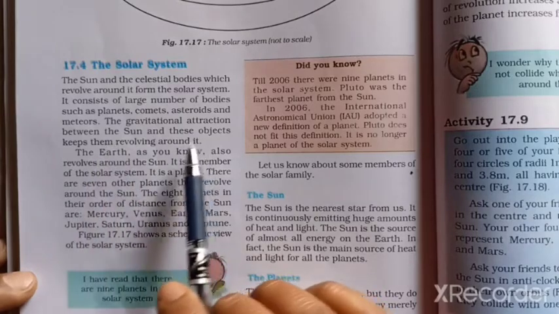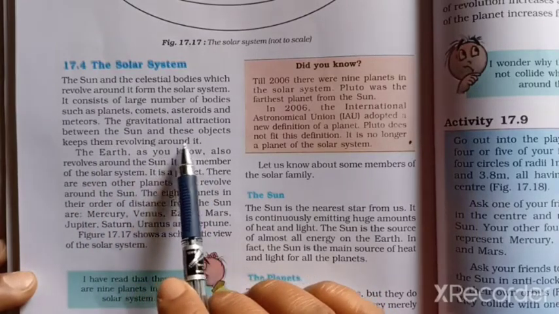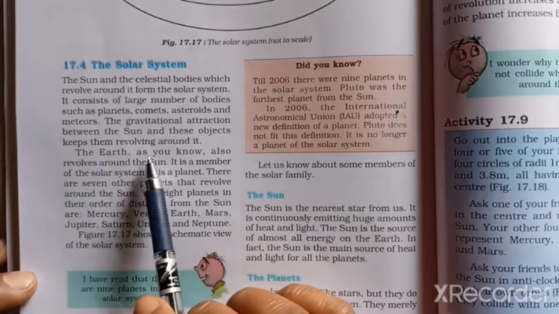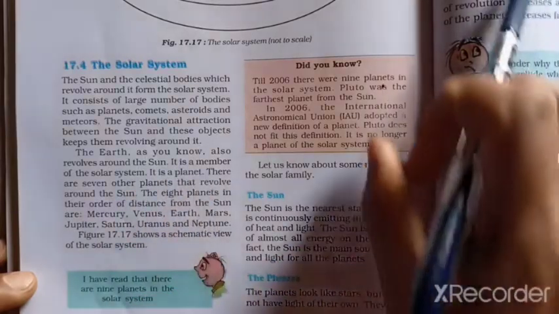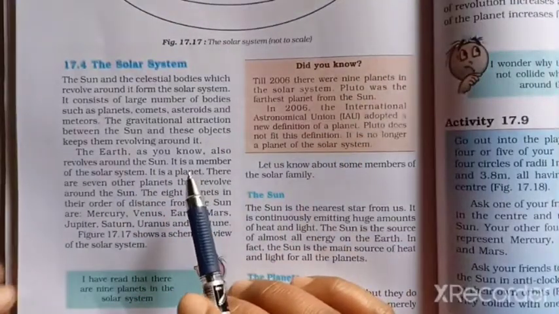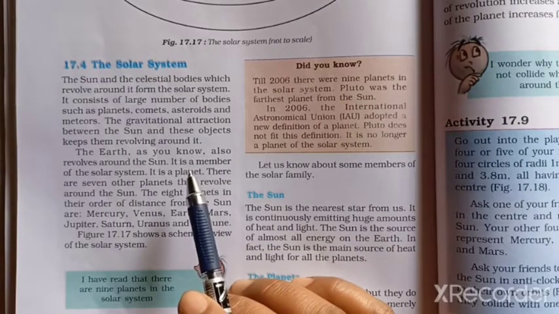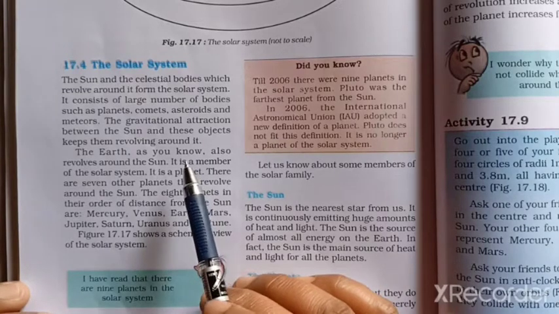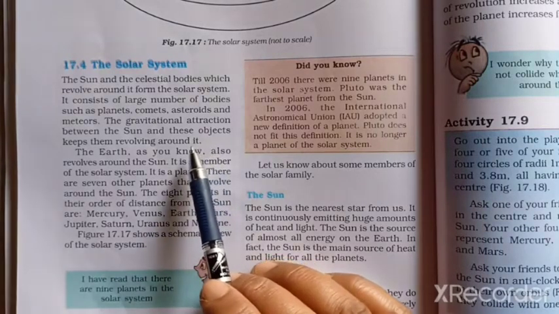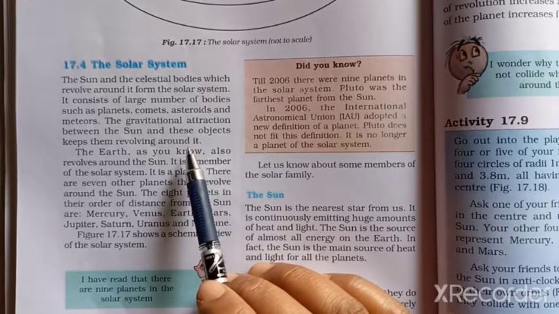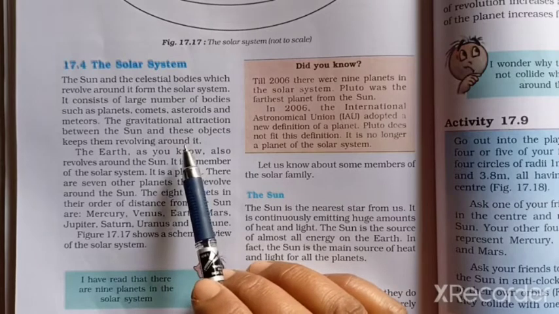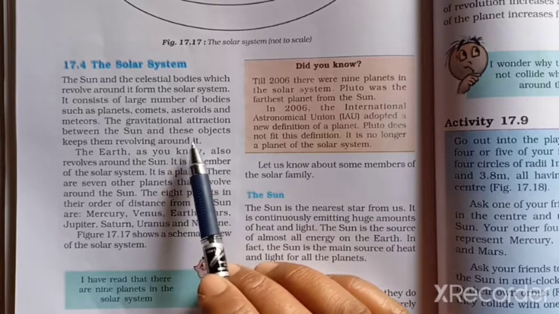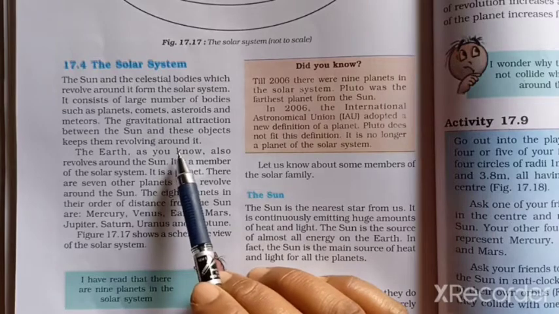The gravitational attraction between the sun and these objects keeps them revolving around it.